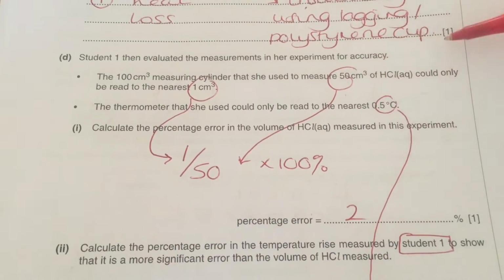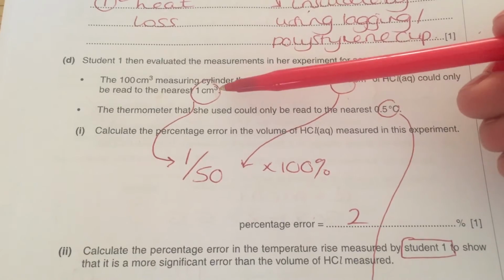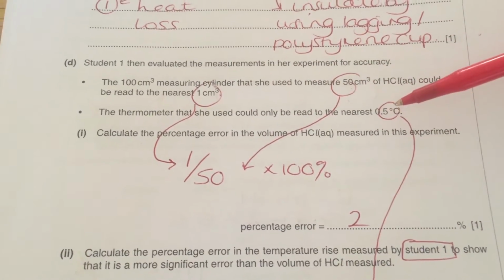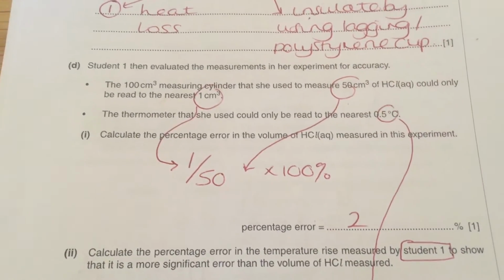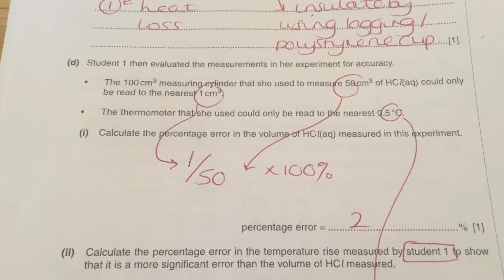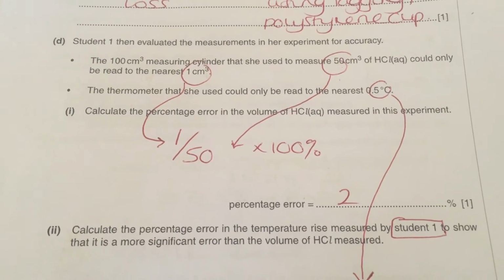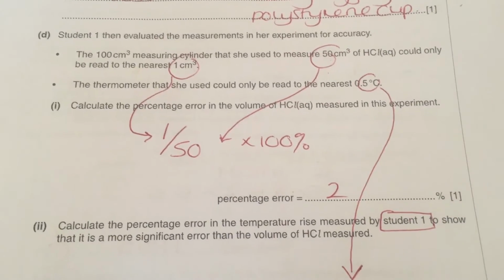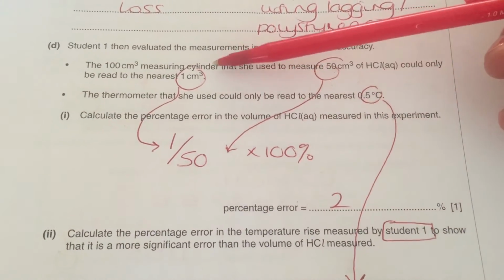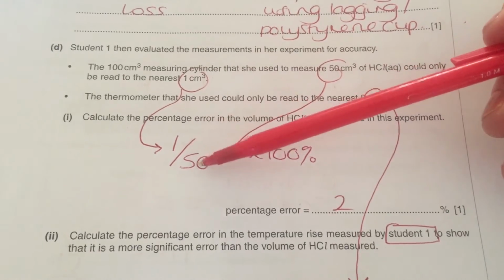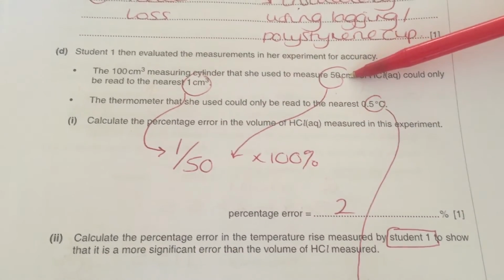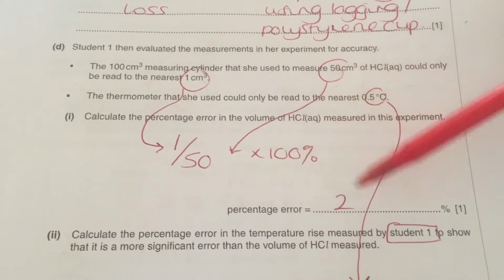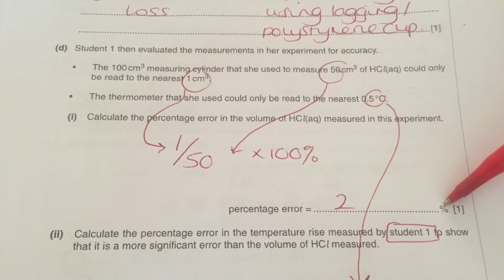We can see that it's read to the nearest 1 centimetre. And then we can see that the thermometer she's using can be read to the nearest 0.5 degrees Celsius. So if we look at the question, calculate the percentage error in the volume of HCl measured in this experiment. We take 1, because this is our error, divide it through the quantity that we are measuring, 50, and multiply by 100 to get it as a percentage, so 2%.